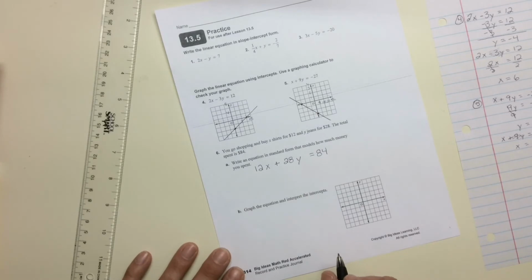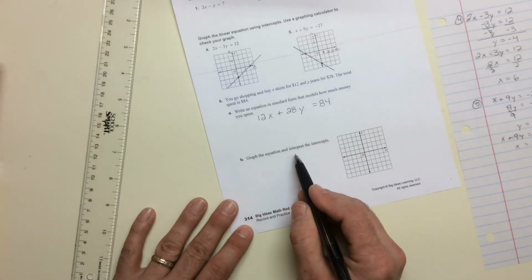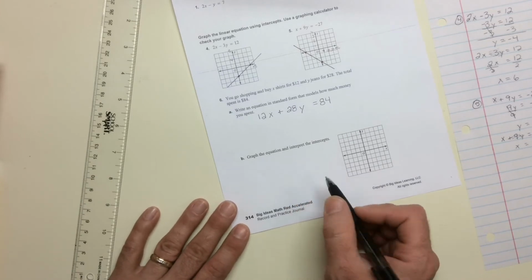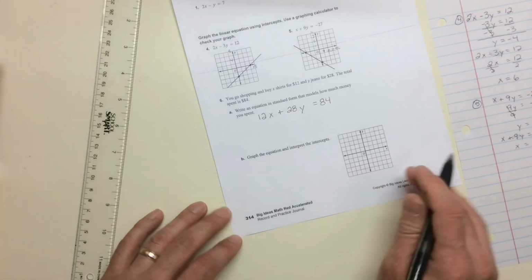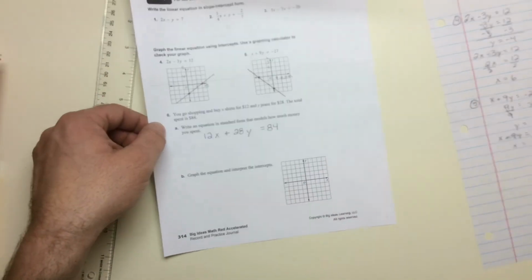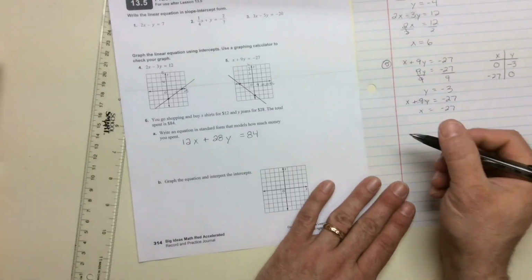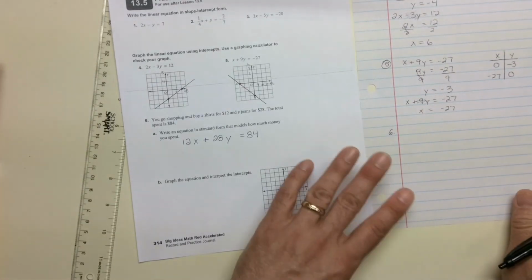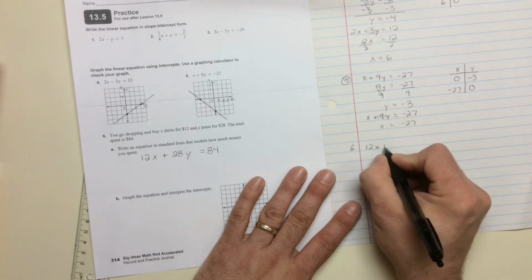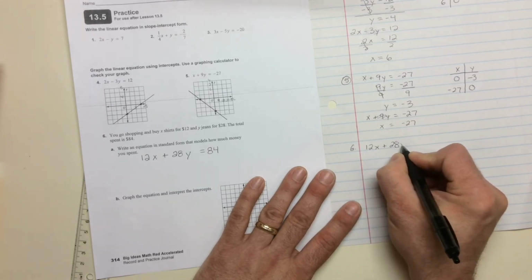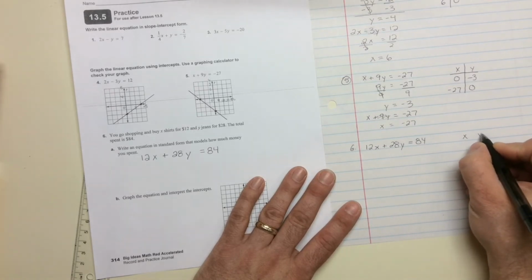There's our standard form. Now we've got to graph the equation and interpret the intercepts. So I'm going to leave this here to write, because since I have to interpret the intercepts, I'm going to have to write something. So I will just solve number 6 down here like we solved these up here. 12x plus 28y equals 84.